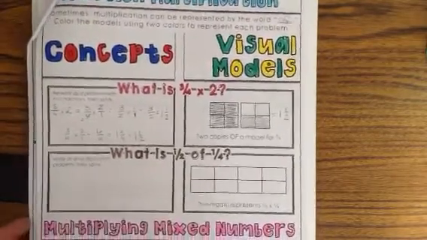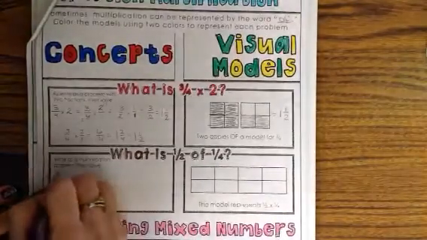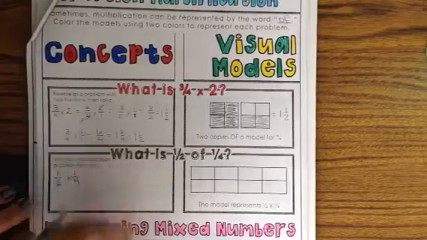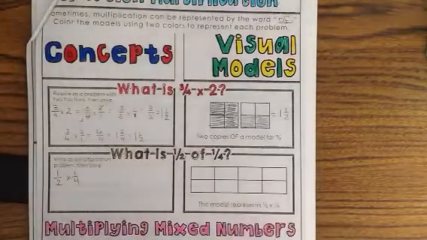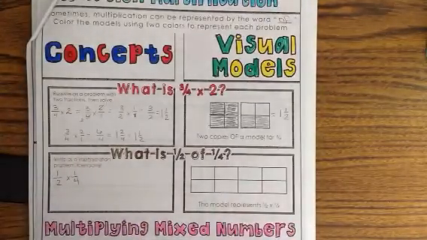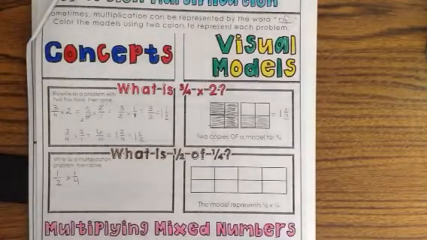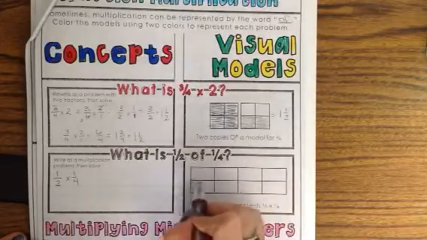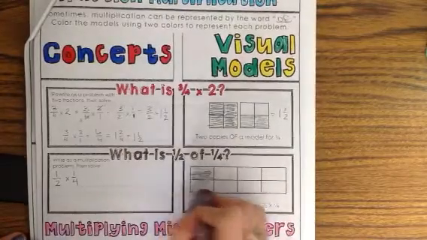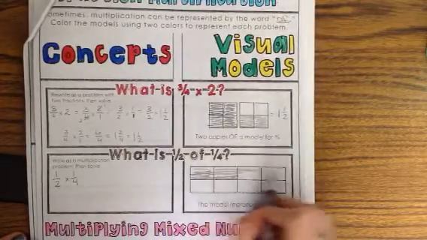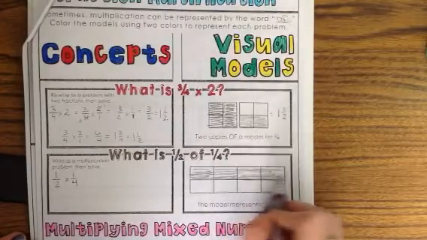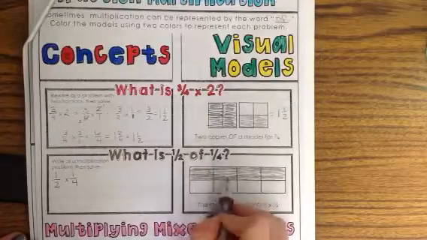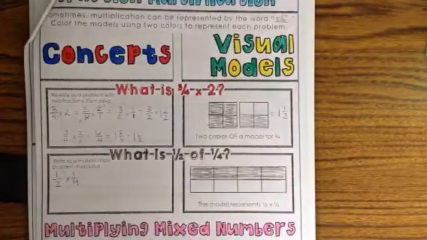All right, the second one, 1/2 of 1/4. So I have 1/2 times 1/4. And over here, they did the drawing already for us. And what they should have done, and the way I personally like to do it, is I had one whole box, and then I cut them in half by drawing a line. So all these pieces over here would be my 1/2, correct? So that's 1/2 of my whole figure.